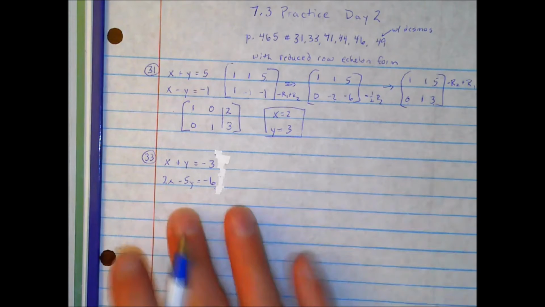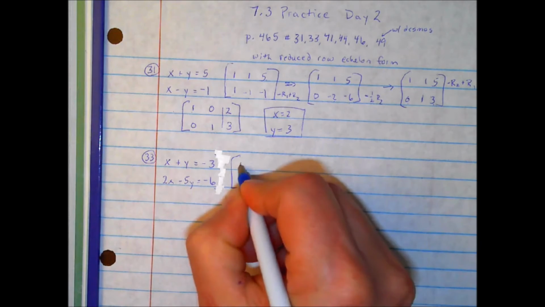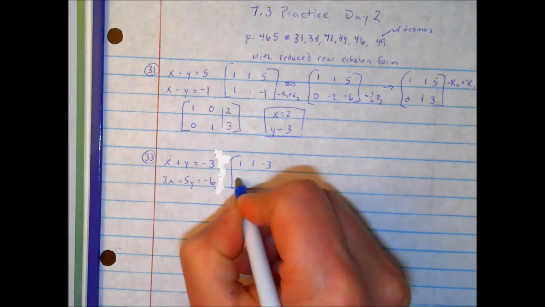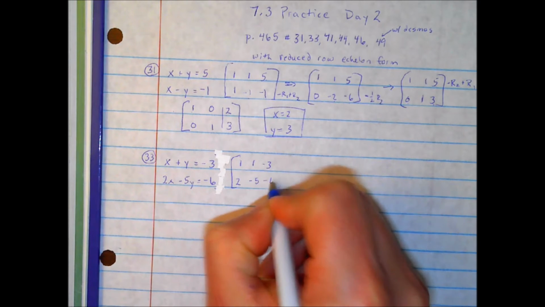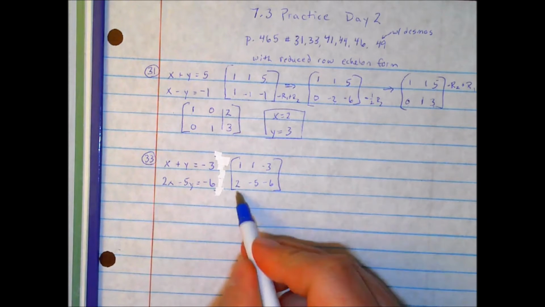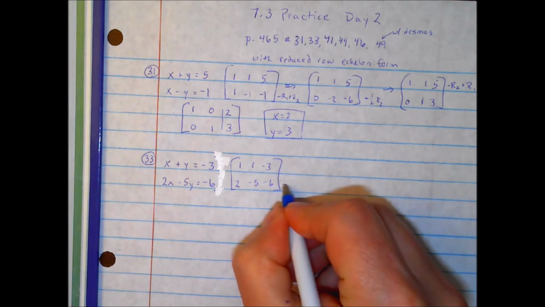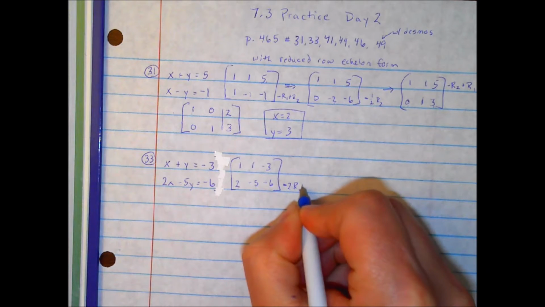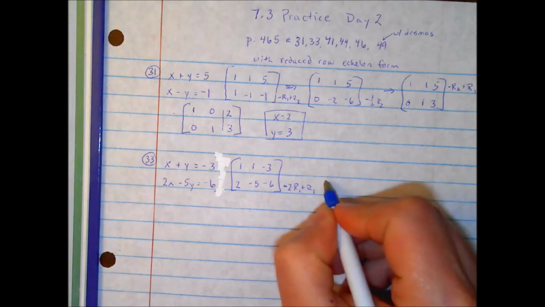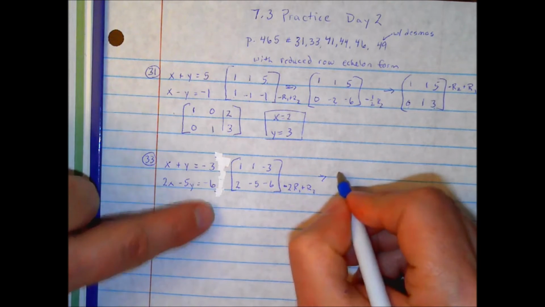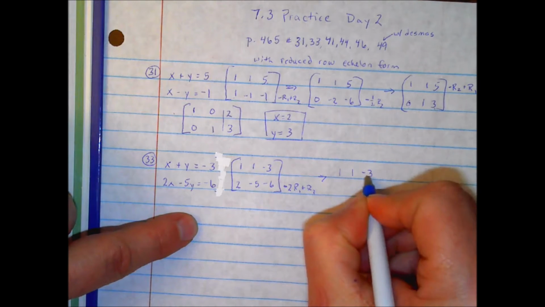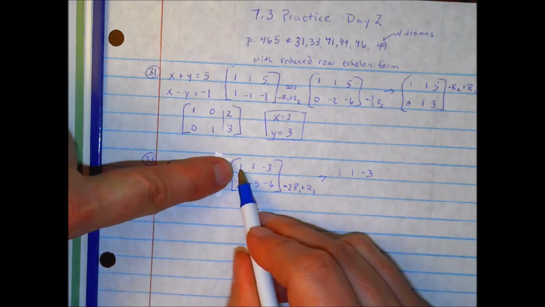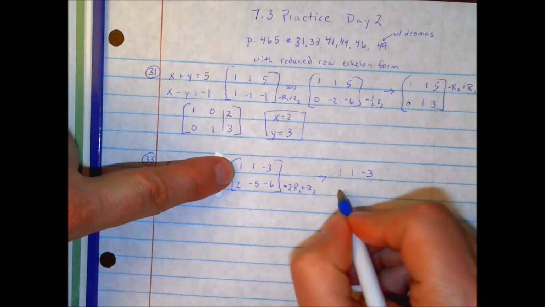Number 33, put it in matrix, 1, 1, negative 3, 2, negative 5, negative 6. Okay, let's get this to be a 0, so I'm going to do negative 2 times row 1 and add it to row 2. So negative 2 times negative 2 plus 2 is 0.